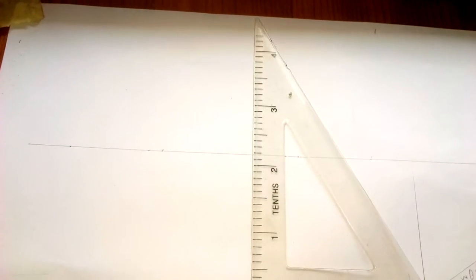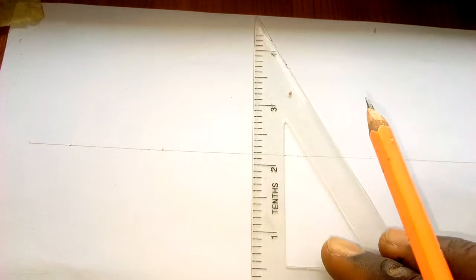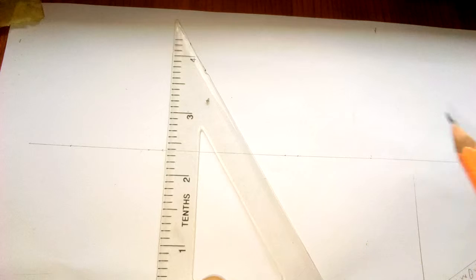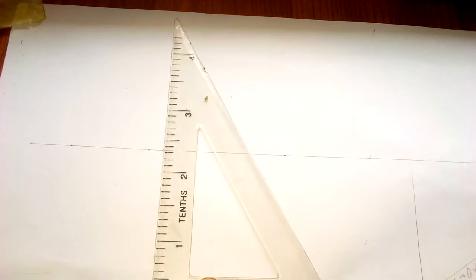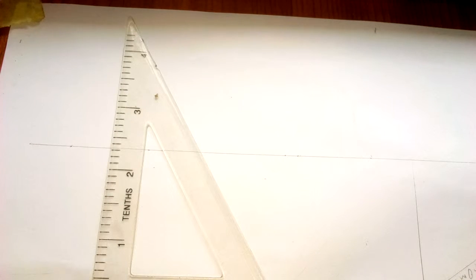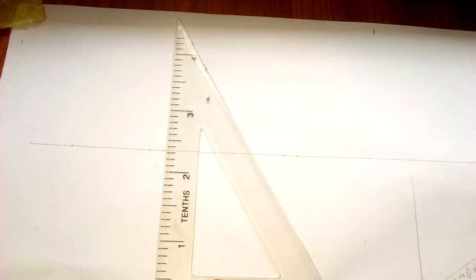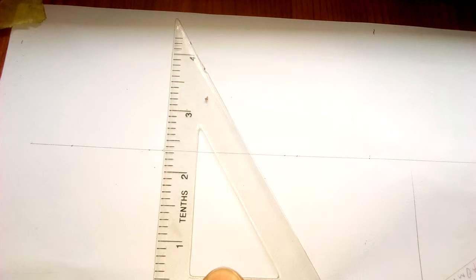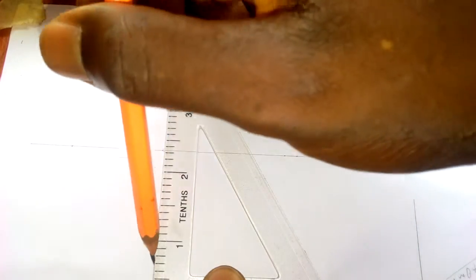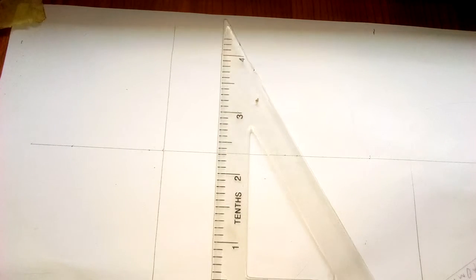Now, we are going to draw our straight line with the dots that we made, upward. Draw the front. It's only for the front we are going to draw it downward, because we are going to draw our plan below the front.